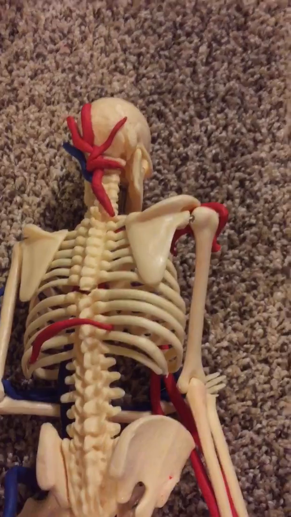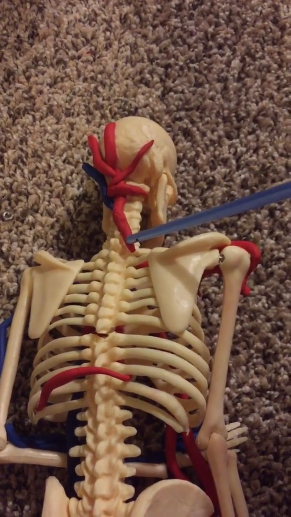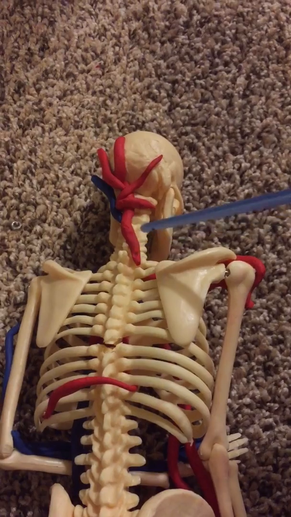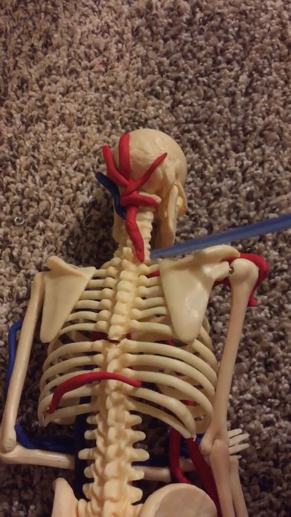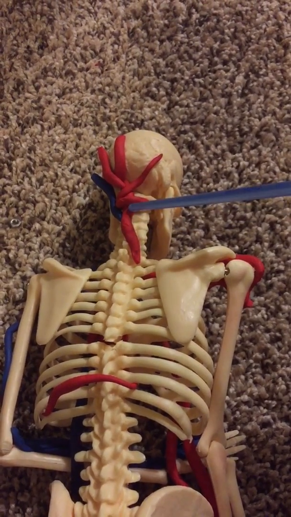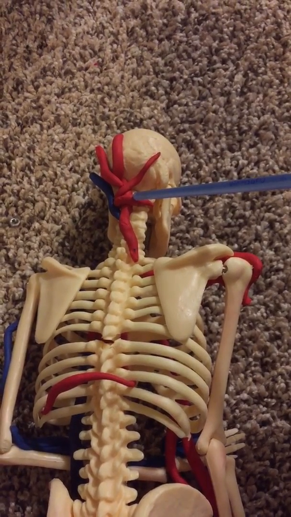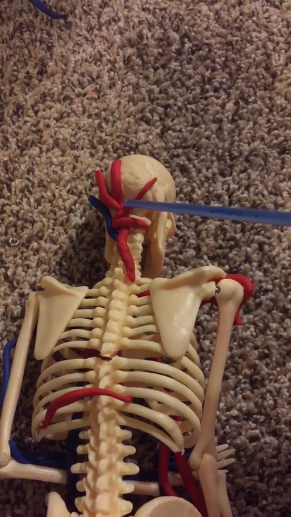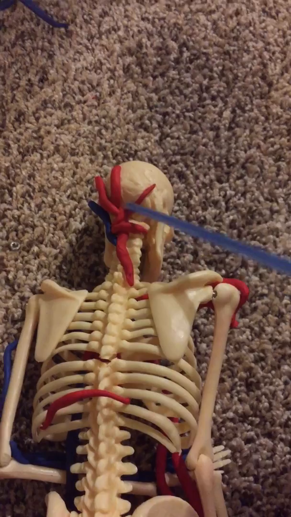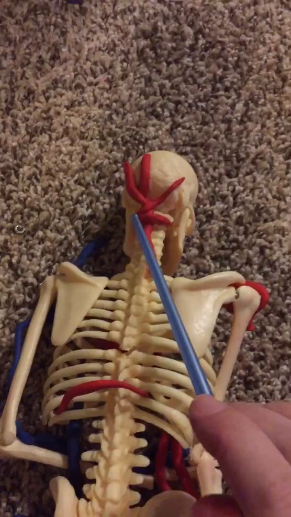So then you have the circulation of the head, and you go from the left common carotid artery up to the brachiocephalic artery, which is attached to the arm and into the head, to the right common carotid artery, into the internal carotid artery, and the basilar artery, the vertebral arteries, which are in the back of your vertebrae.